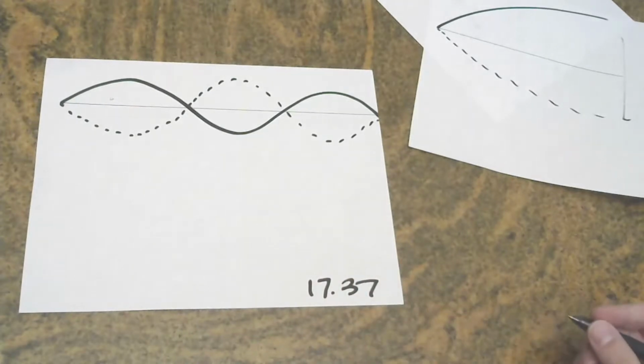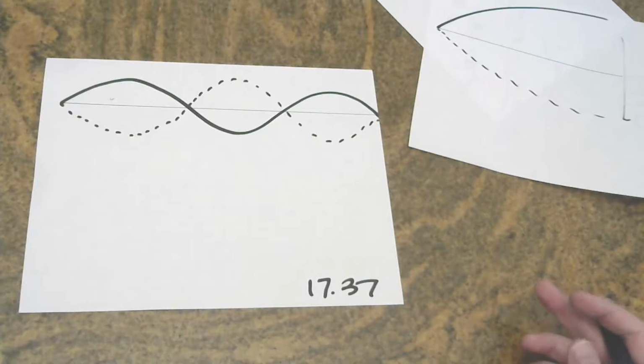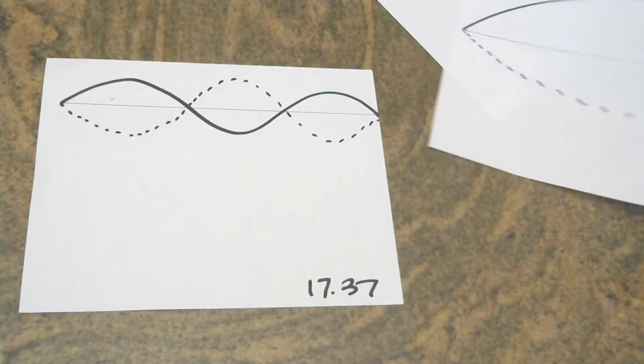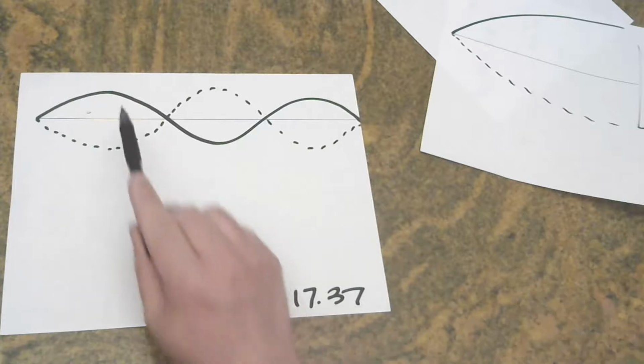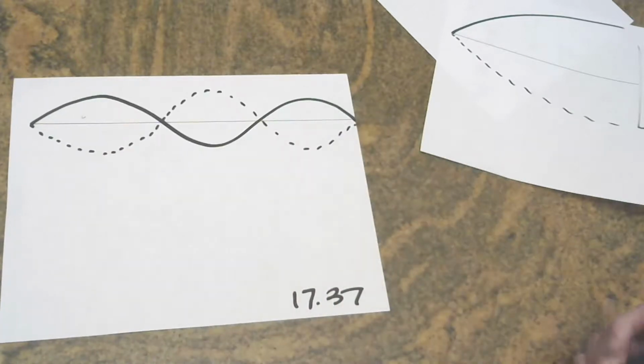Those last problems were called exercises by your book, and those are supposed to be a little easier, a little more straightforward. Now we're looking at a proper problem, because it's under the problem category at the end of the chapter. We're told that a string is vibrating in its third harmonic, which is why I've drawn 3 antinodes.